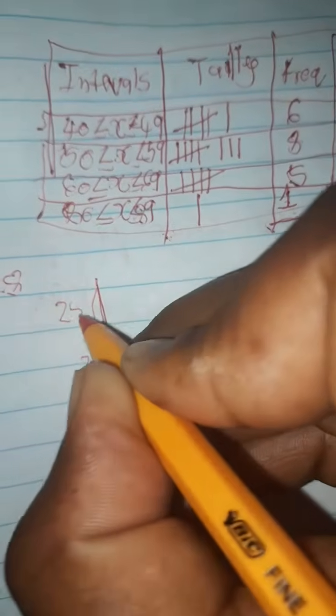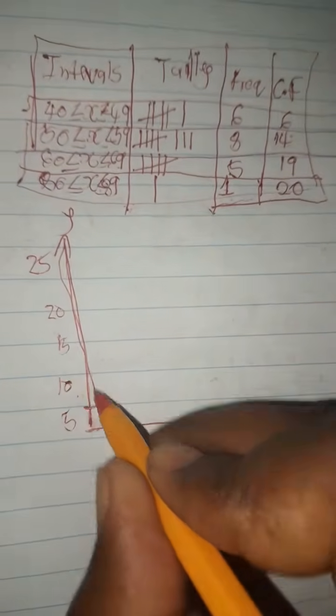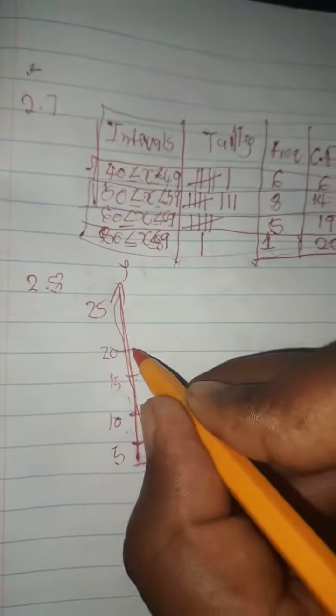So to construct a histogram at 2.8, use a ruler, guys. Mine will be something else. 5, 10, 15, 20, 25. This is the y-axis and this is the x-axis. So we follow the interval that was at 2.7.